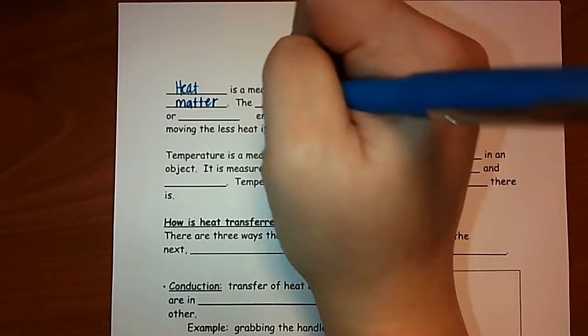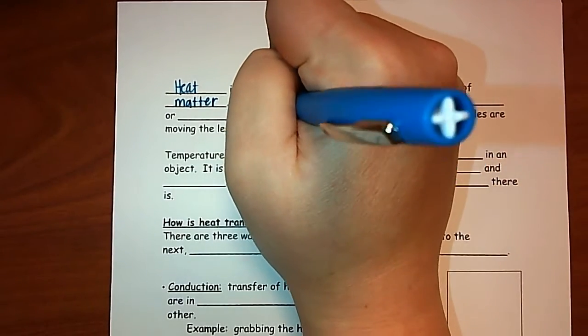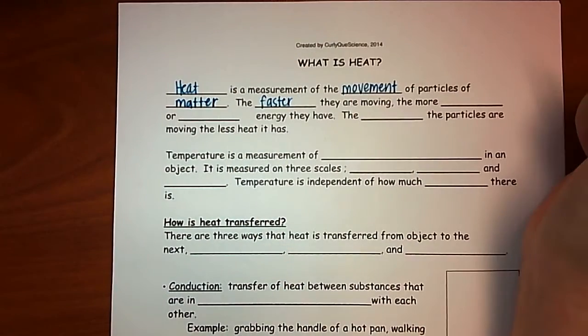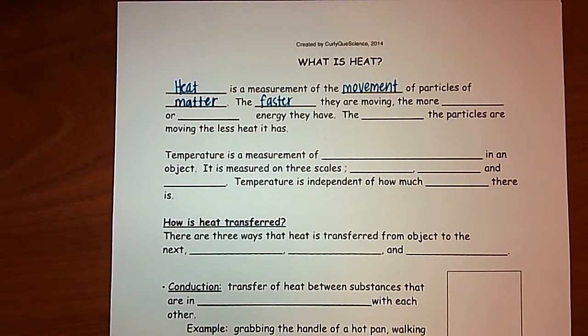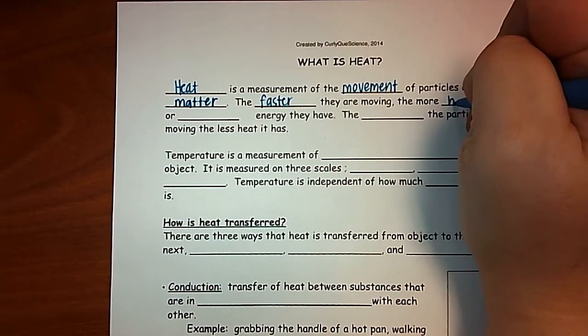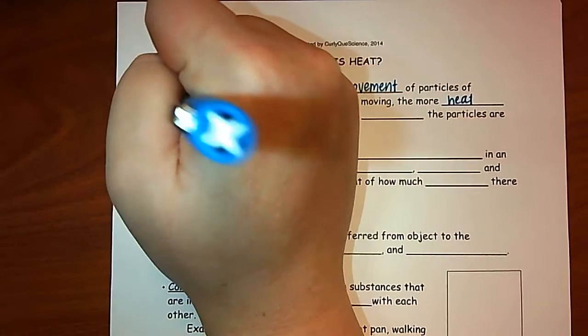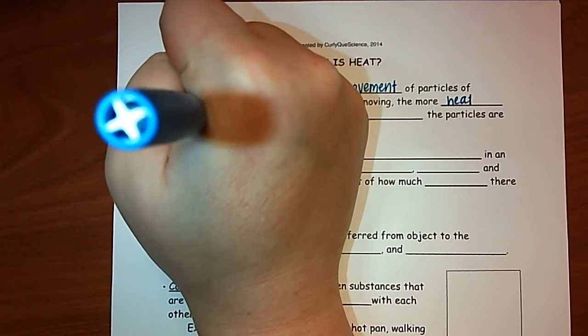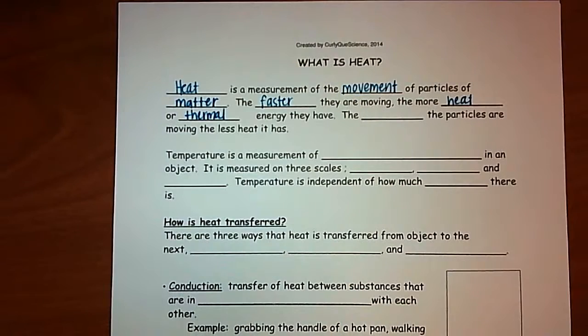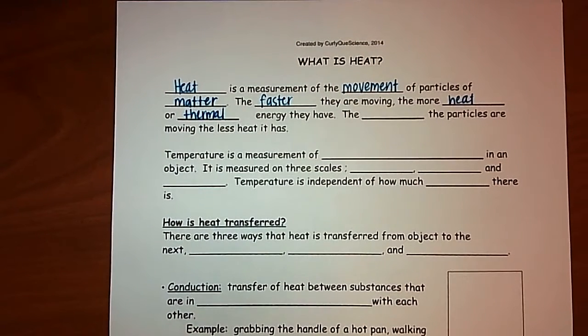The faster they are moving, the more heat or thermal energy they have.